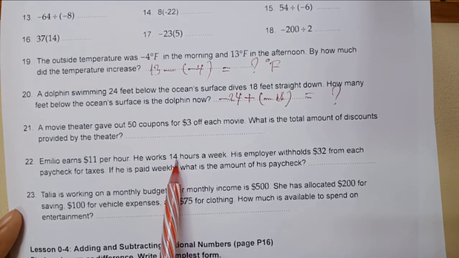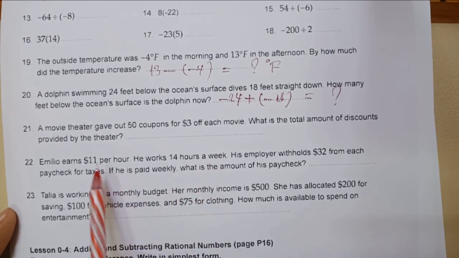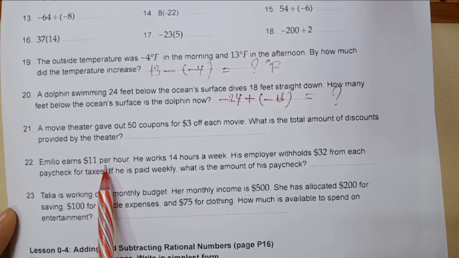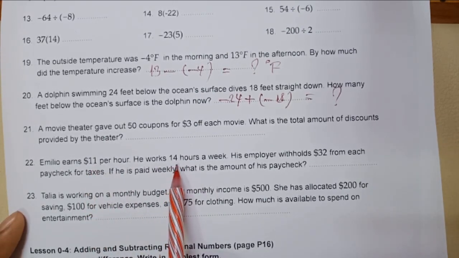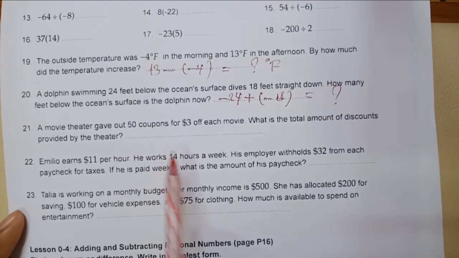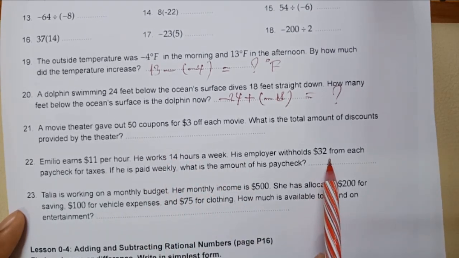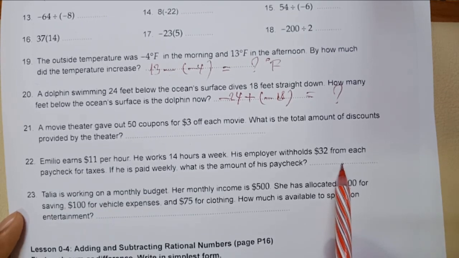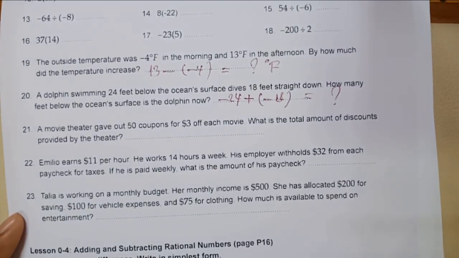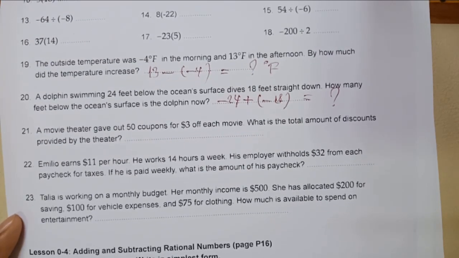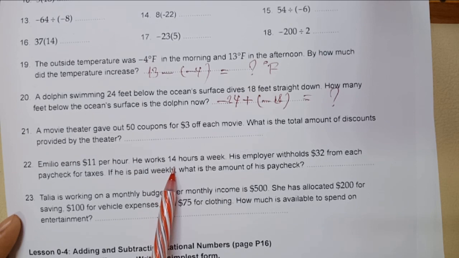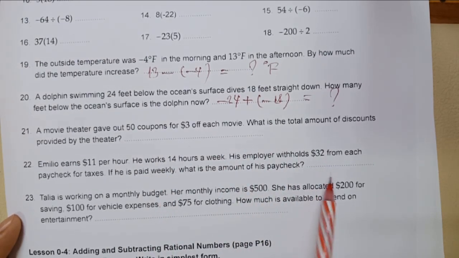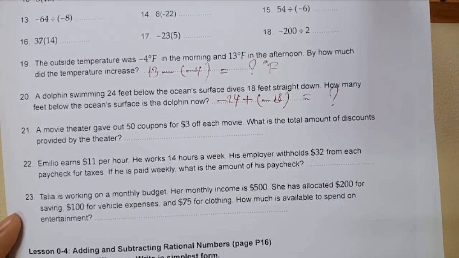So 14 hours a week, earning $11 per hour. So 11 multiplied by 14. Once you have your answer, you minus 32. Then you have the amount of his paycheck after the tax was deducted from his pay. Let me repeat. 11 times 14 minus 32. You have your answer right down here.